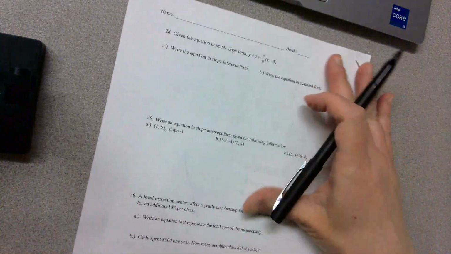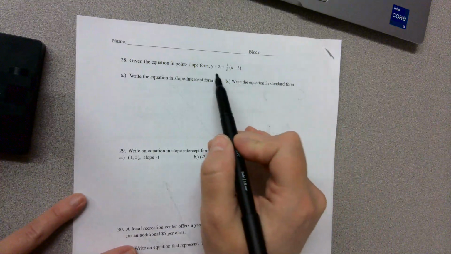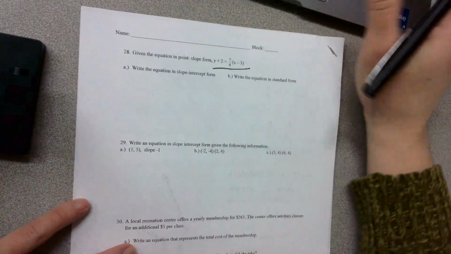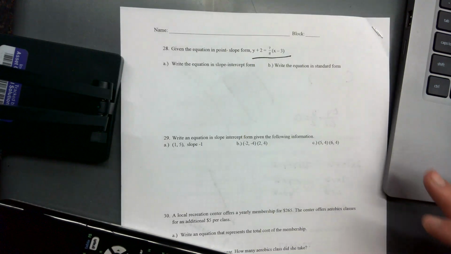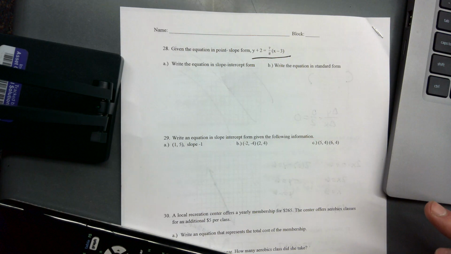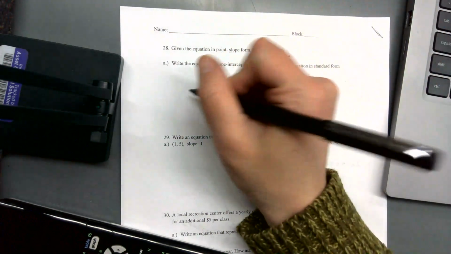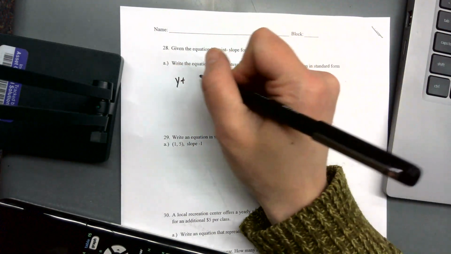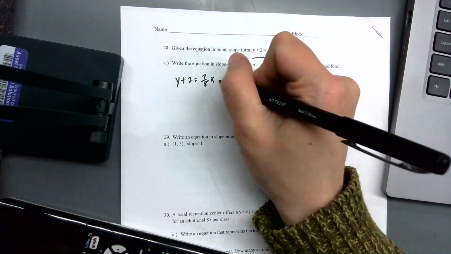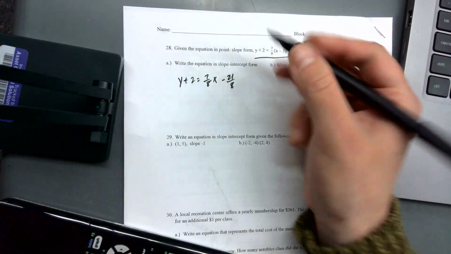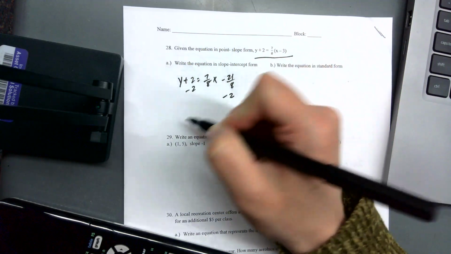And then the last page, given the equation in point slope form, we're going to rearrange it into slope intercept form and then into standard. So I have to distribute the slope of 7/8 to both terms. It's going to be -21 over 8. Then we're going to subtract 2 from both sides.